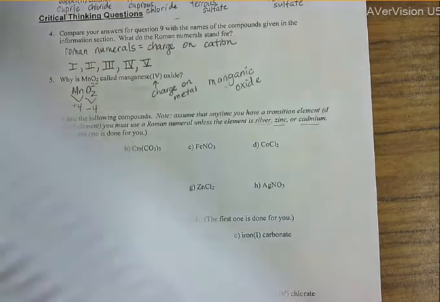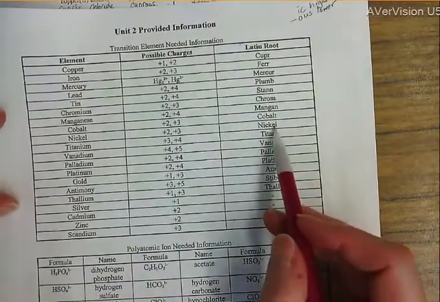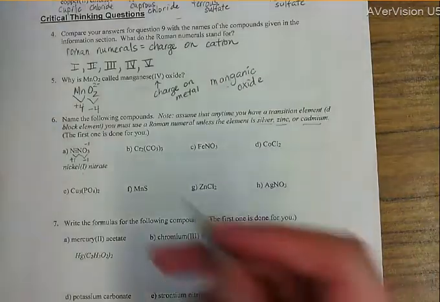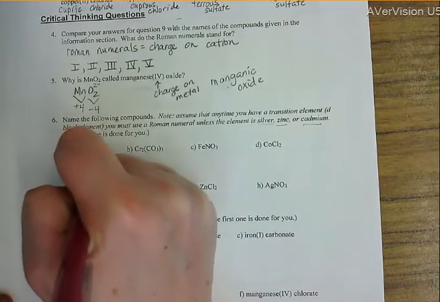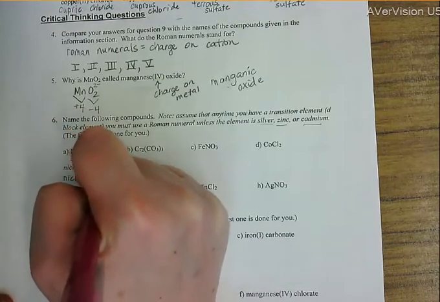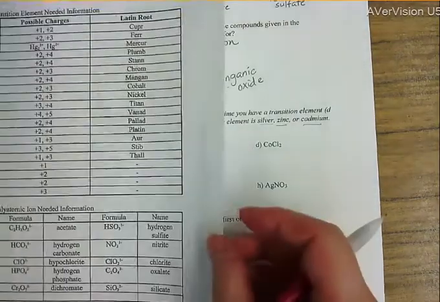Again, nickel, to name it a second time, +1 is definitely the lower charged one, so I would call this nickel-ous nitrate as well, using that Latin root.